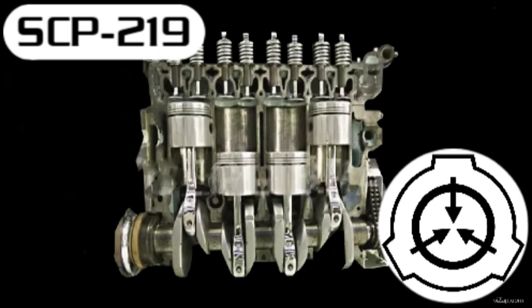SCP-219 is not to be tested within 24 kilometers of any Foundation facility that houses Euclid or Keter-class objects.